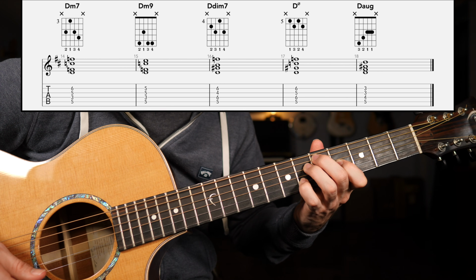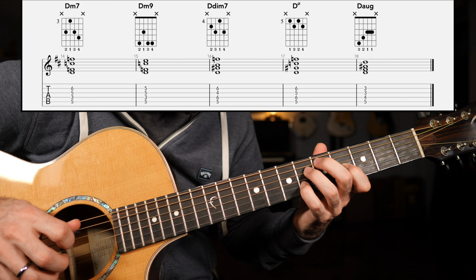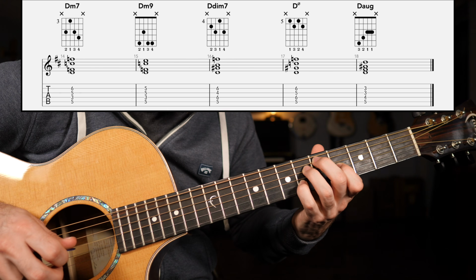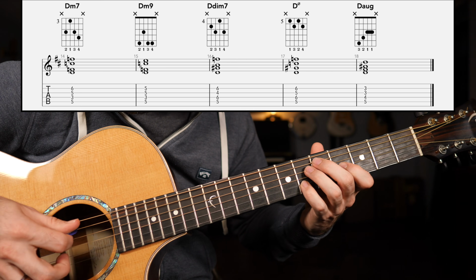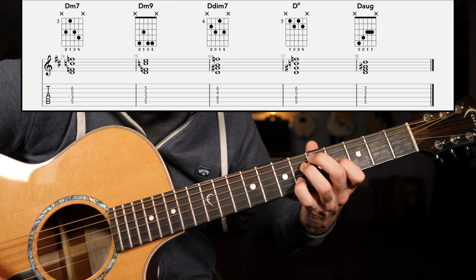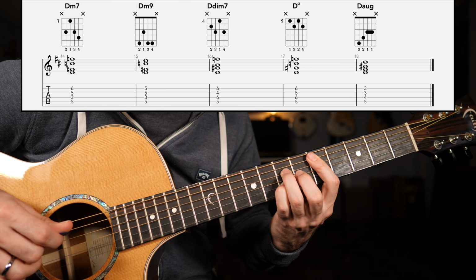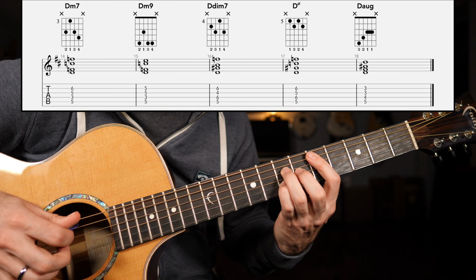Okay, D diminished 7. That's the 5th fret of the A string, 6th fret of the D string, the 4th fret G, and the 6th fret of the B string. Okay, one more time. Every single diminished chord in the book. Sounds amazing when you pair it next to a major 7 chord shape up a half step.